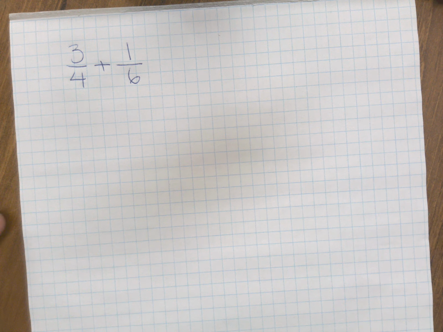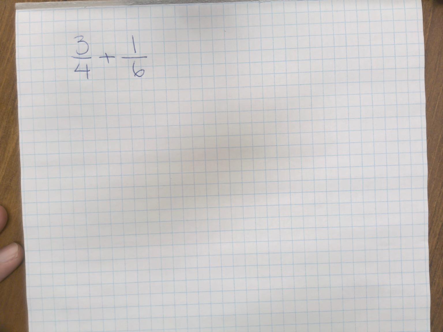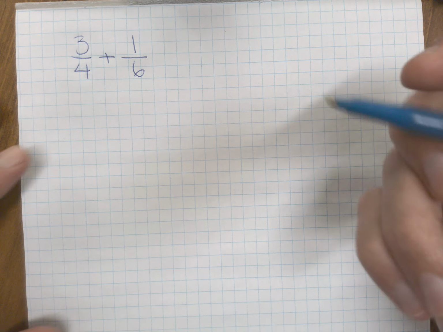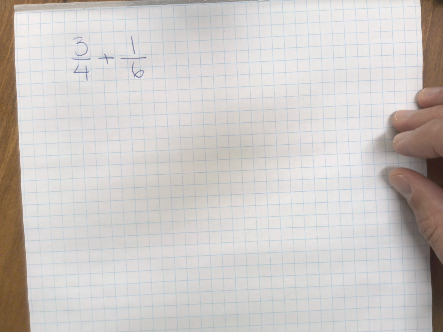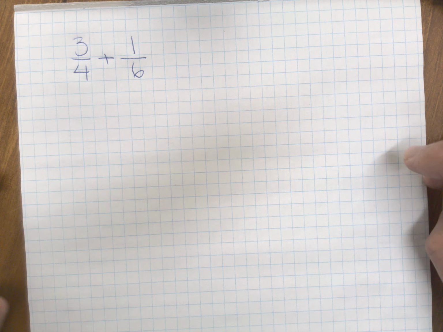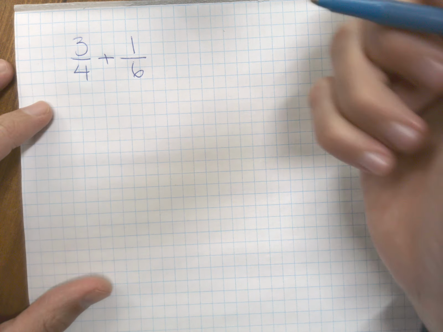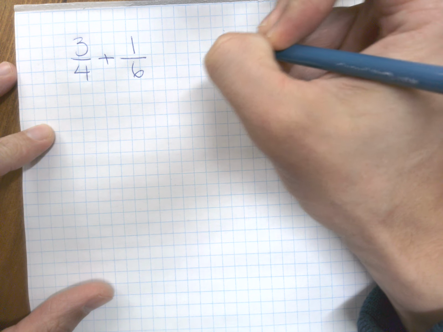So I've got the example here, 3/4 plus 1/6, and we're going to look at a couple of different ways that we can find a common denominator, and that way we can add. Okay, so step one, we have to find a common denominator. So there are a few different ways we can do that.